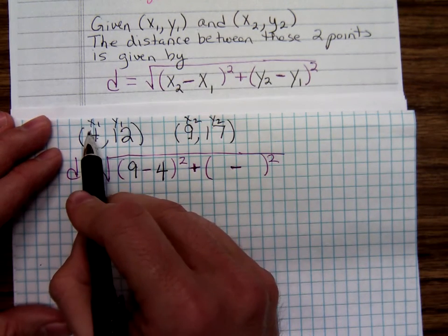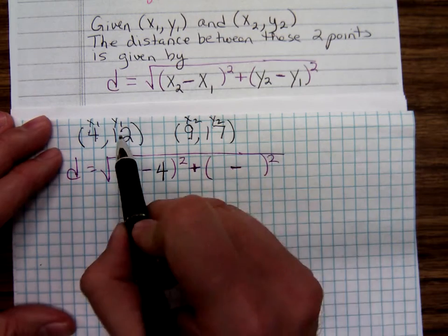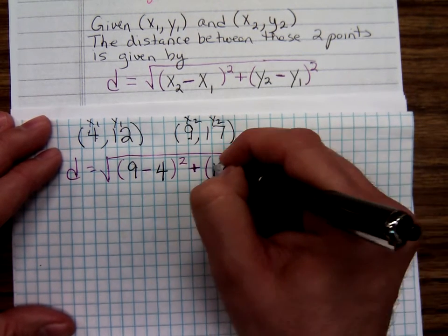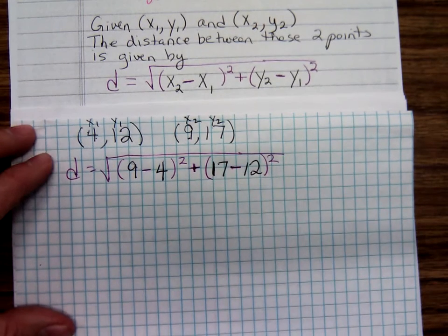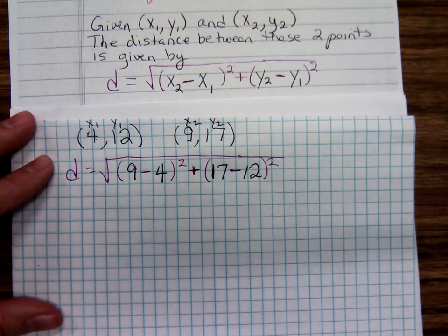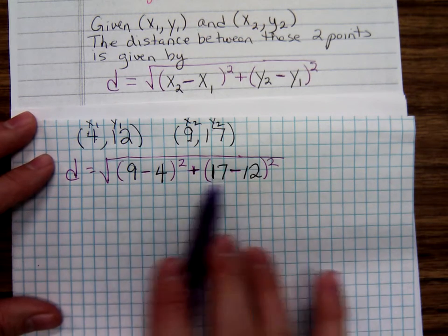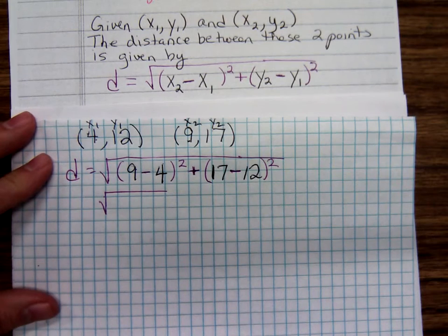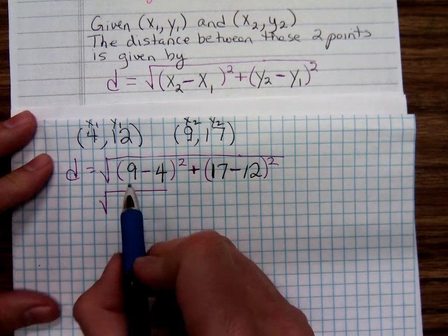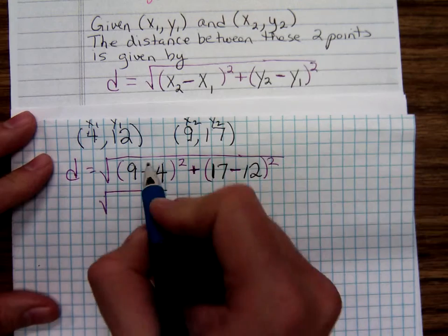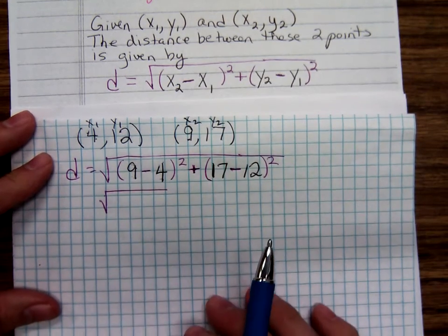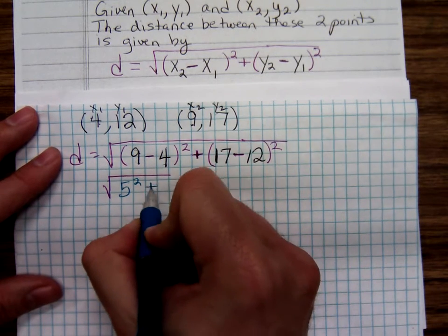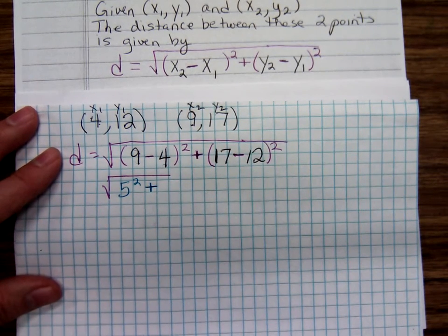And second y minus first y. You'll see why. Another reason why I didn't want to do this is the first example, because I wanted to do one where we get different numbers. But here I think the horizontal leg and the vertical leg are going to be the same length, aren't they? The 9 minus 4, that's 5. So we have 5 squared plus, is it another 5 squared? The 17 minus 12.